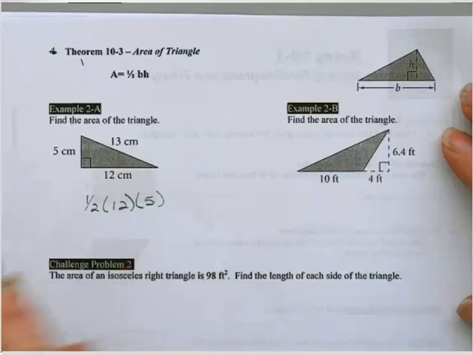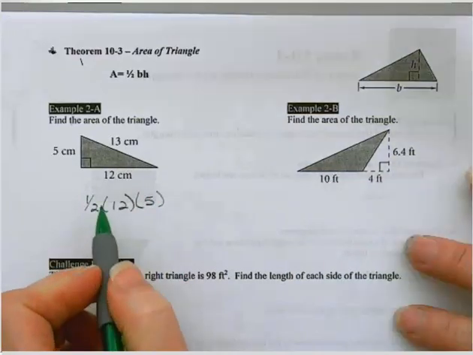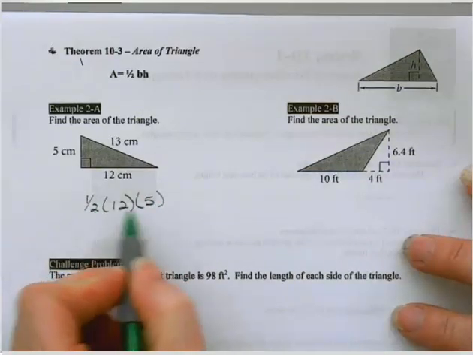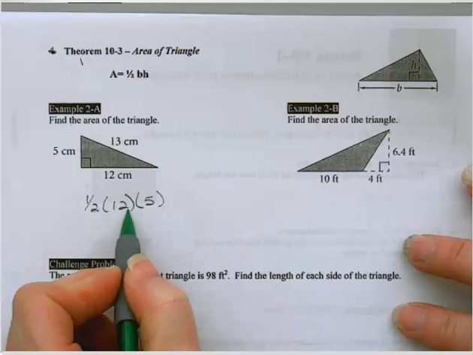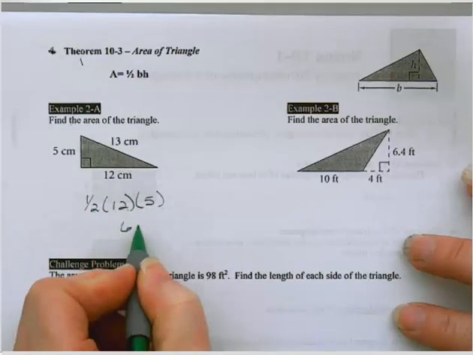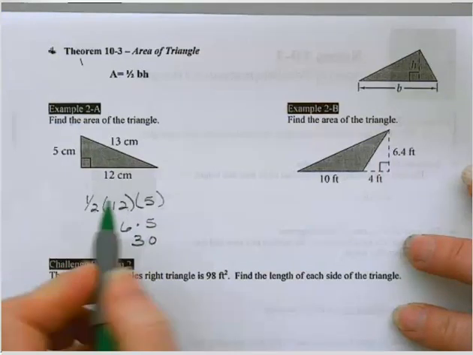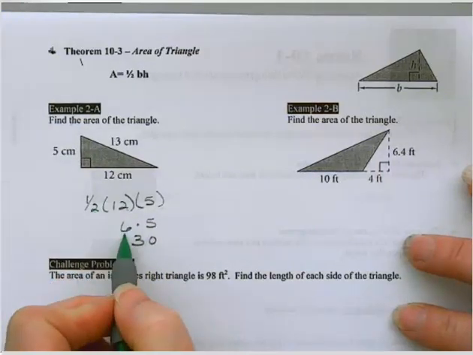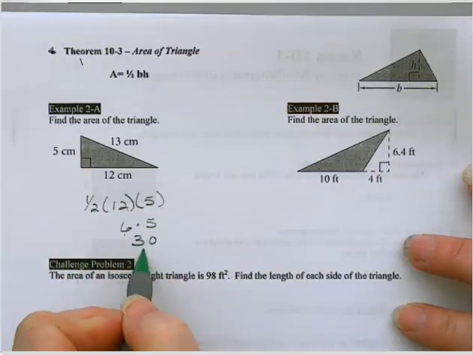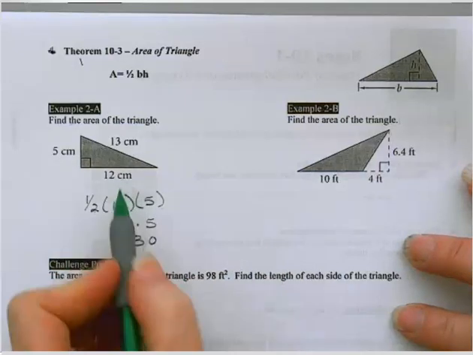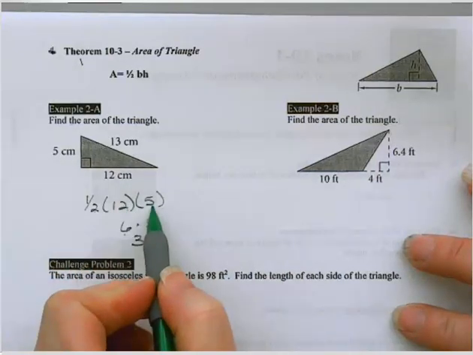So it's 1/2 your base of 12 times your height of 5. Remember when you take half of this, just take half of 12 first, which is 6, times 5, so your answer is 30. Half of 12 is 6, and 6 times 5 is 30. Or you could multiply 12 times 5 and get 60, and then divide that in half.